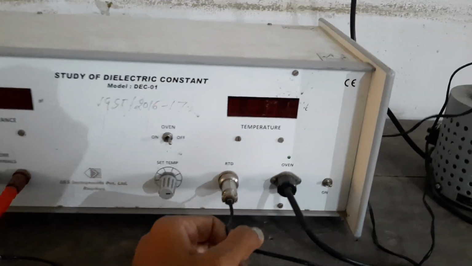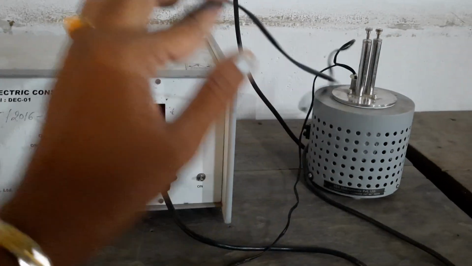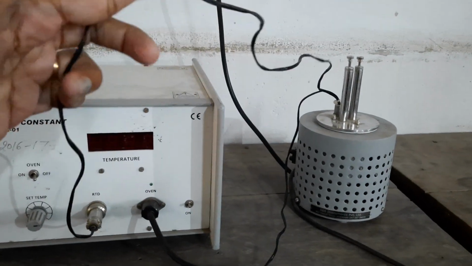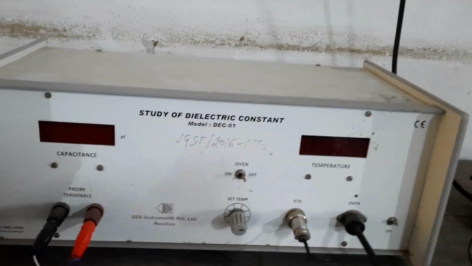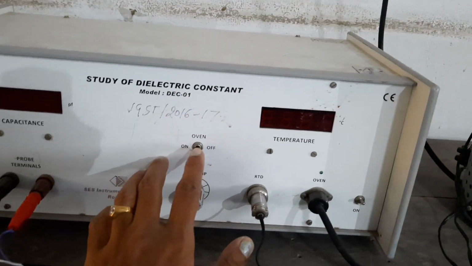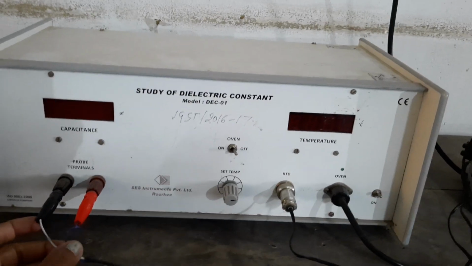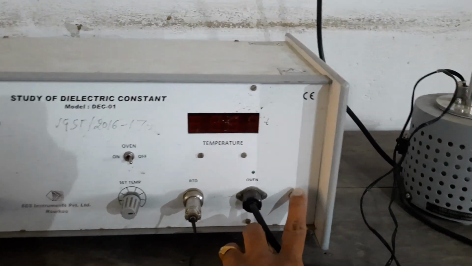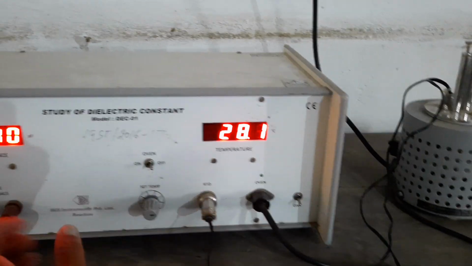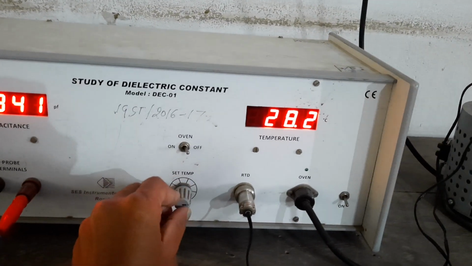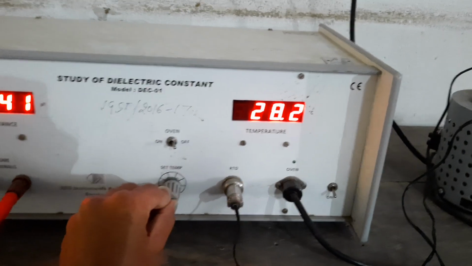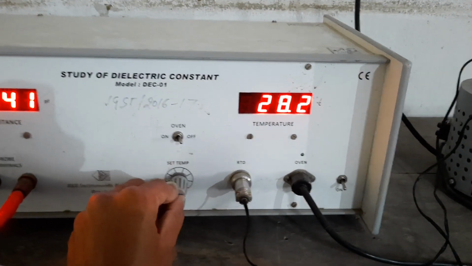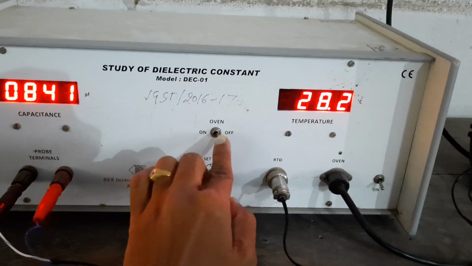This is the resistance thermometer detector wire which is also connected to the oven. And this is the on off button for the oven. So first what we should do, we will switch on the main switch. Okay, and this is the temperature we can adjust. So it is at room temperature right now. So what we have to do, we have to switch on the oven.